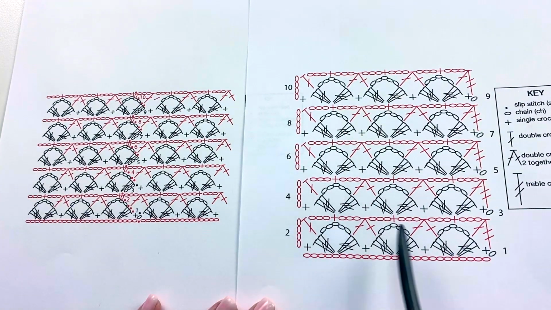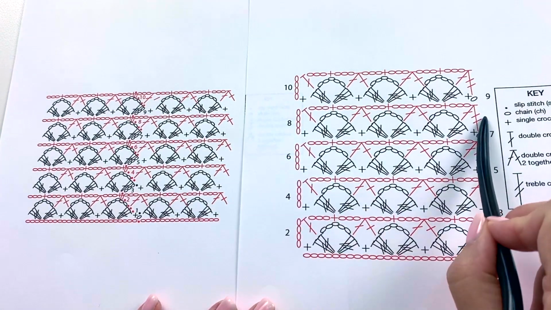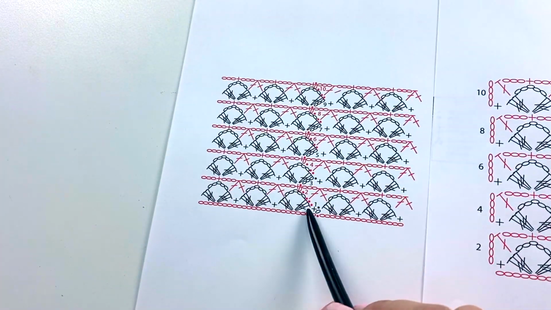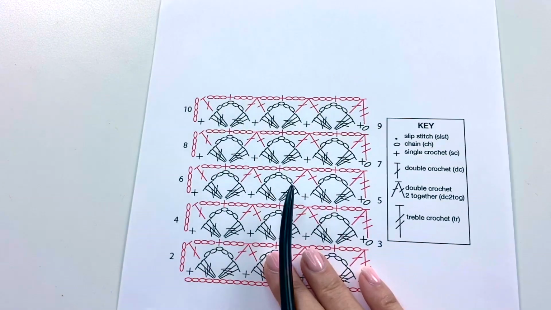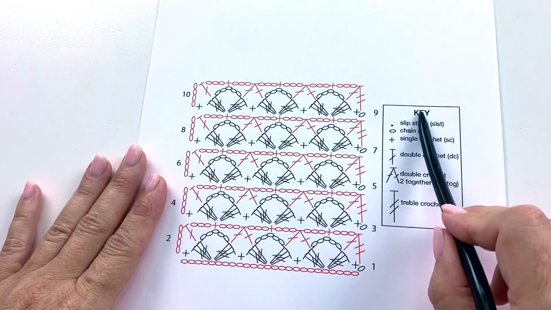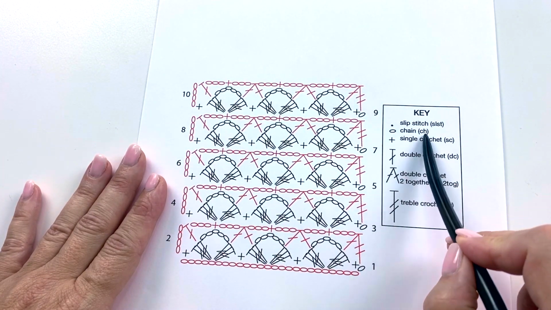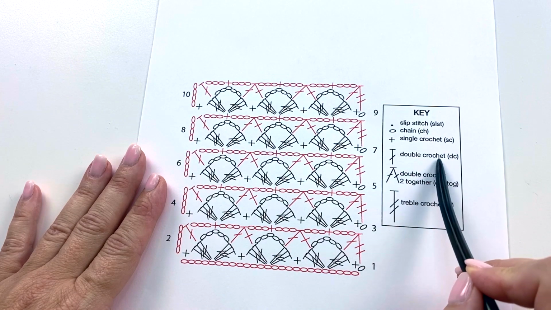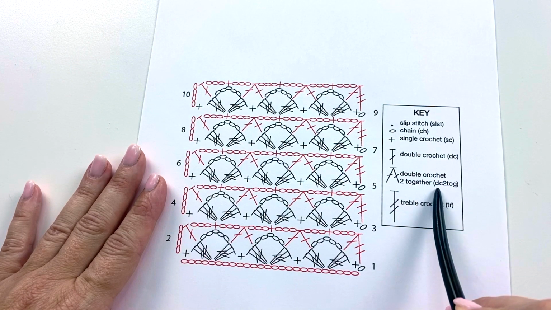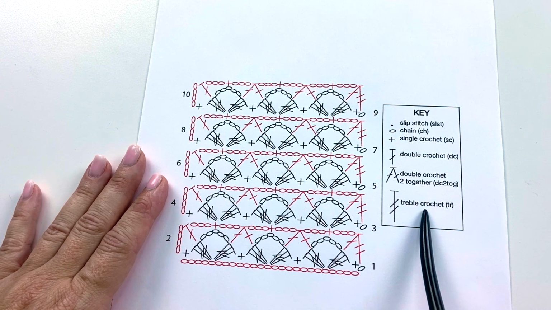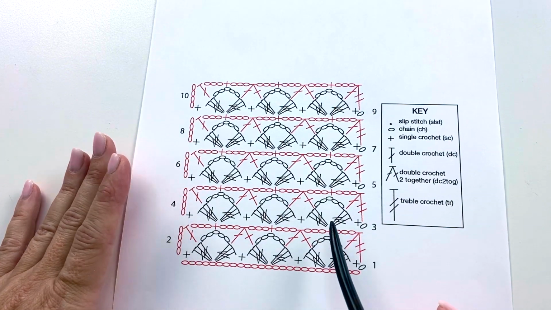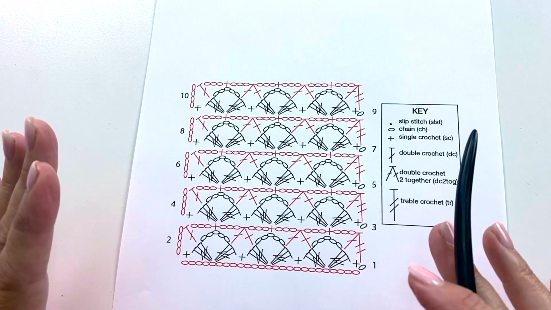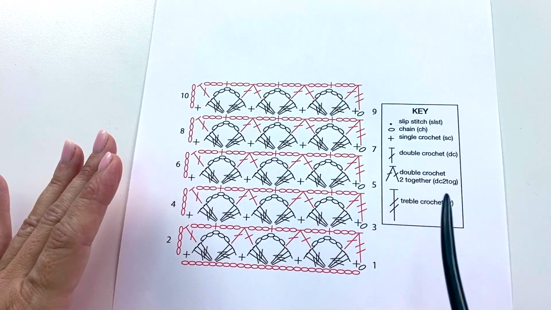We've got the numbers written on opposite sides of the rows here, and we've got our numbers written up the inside of the rounds here. So let's go back to working in rows and we'll read the key. We've got a slip stitch, a chain, a single crochet, double crochet 2 together, and a treble crochet in this pattern. Notice that the rows have opposite colors as well. That's just really to help you understand where one row ends and the next one begins.